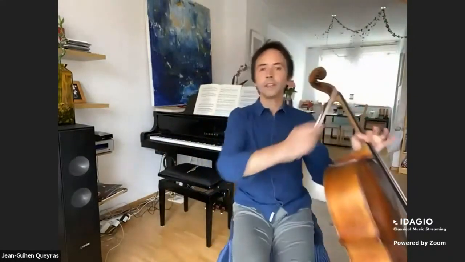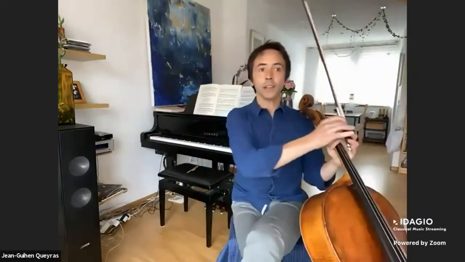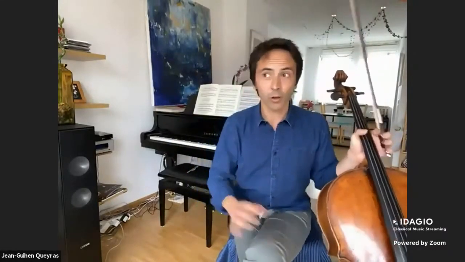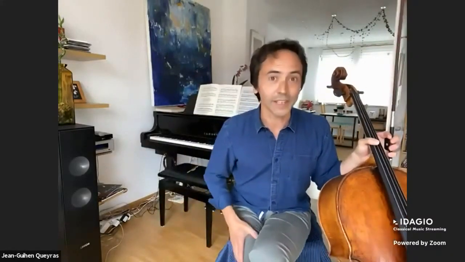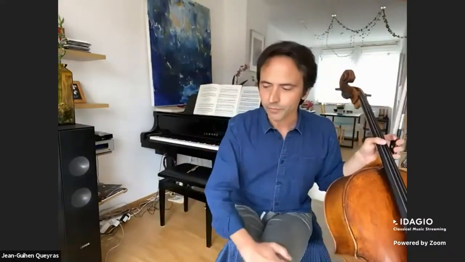So, as you see, a dance in 3 beats. 1, 2, 3, 1, 2, 3. Rather uplifting, in a rather middle quick tempo, although there are menuets in many different tempos. Maybe Jean-Guihen will tell us more about this, about the history of the menuet and its variations through the times.